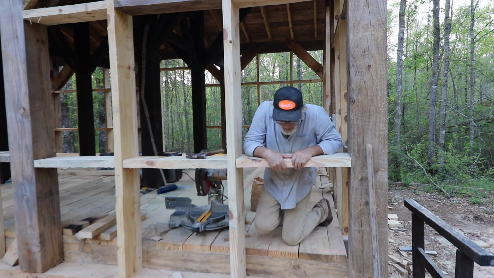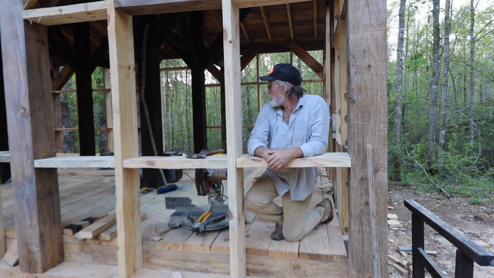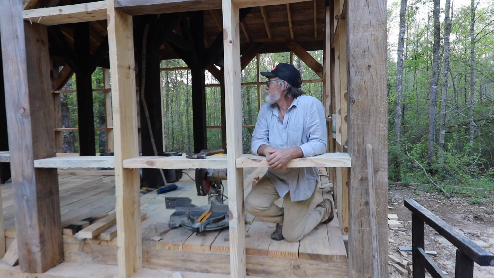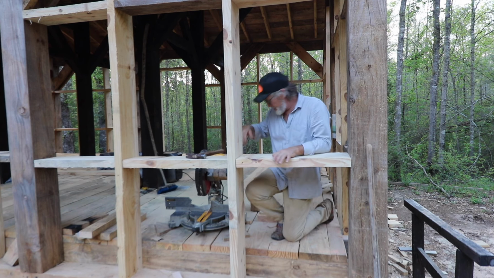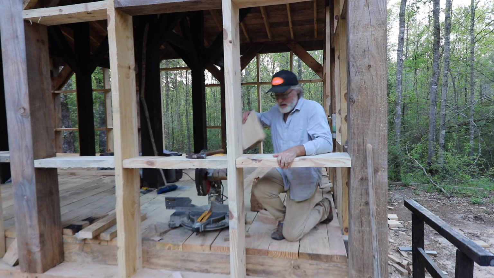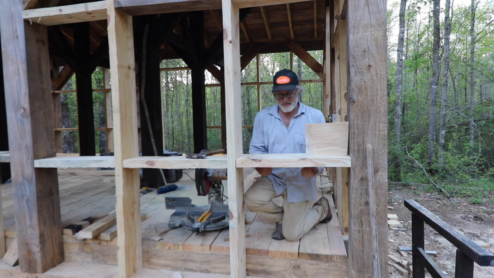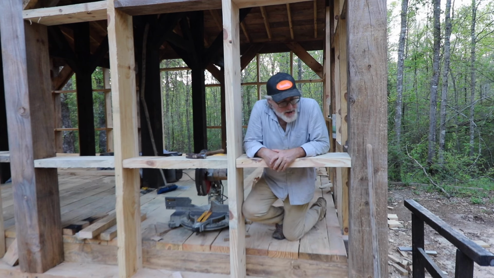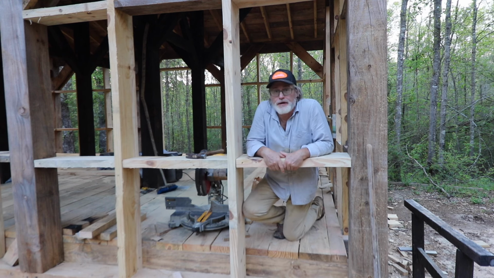Alright, y'all, this is the last of the blocking. I got a little bit to do around the door, and I think I might put a couple of strong backs above the bigger windows, running like this along the top. Screw them in from the bottom. That makes it kind of like a T, and it makes it a lot stronger. But yeah, it's coming out pretty good.